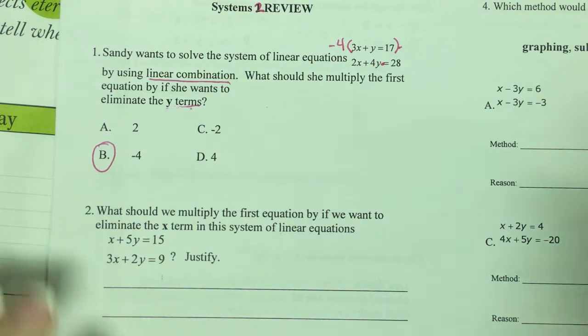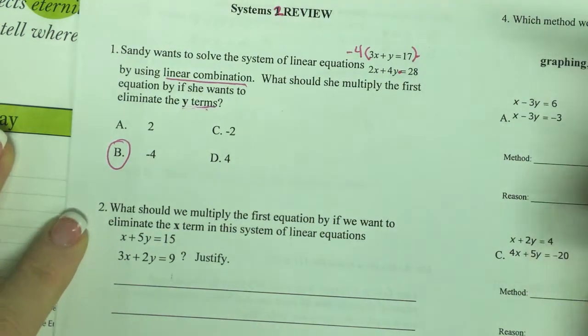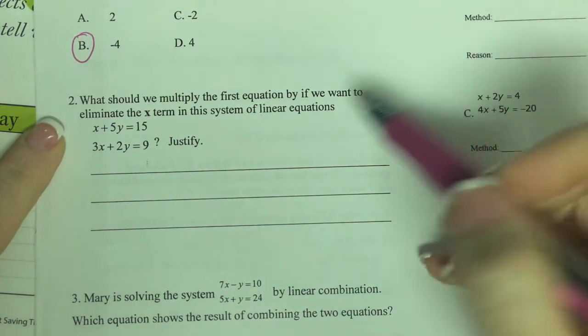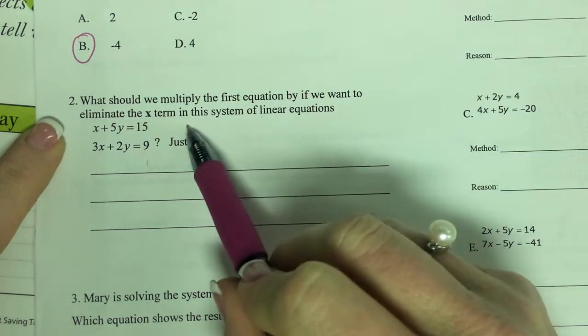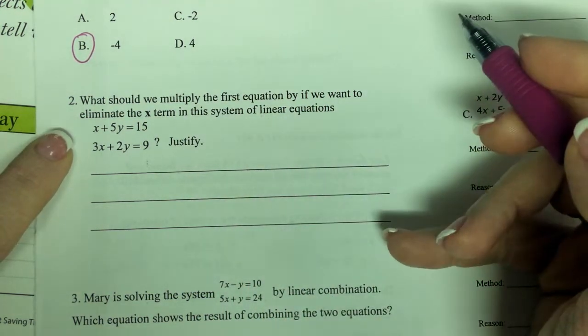You ready for the next one? Yeah? Okay. All right, so number 2. It says, what should we multiply the first equation by if we want to eliminate the x term in this system of linear equations?